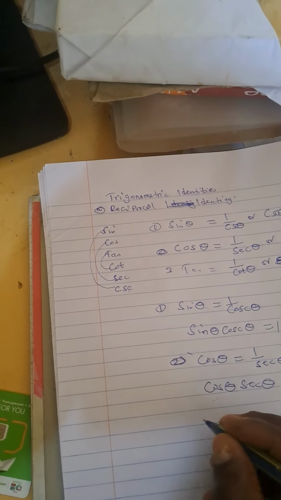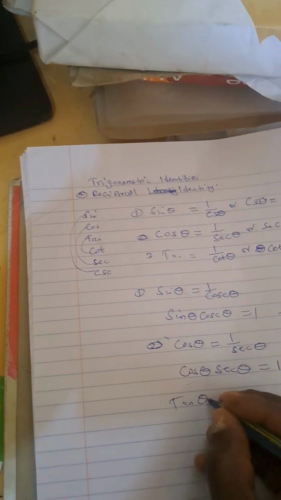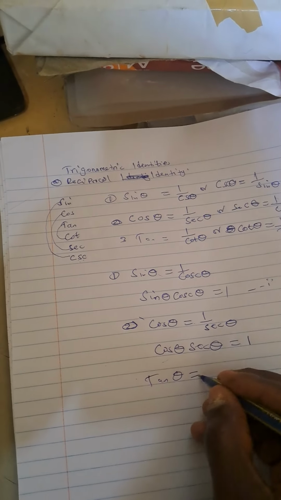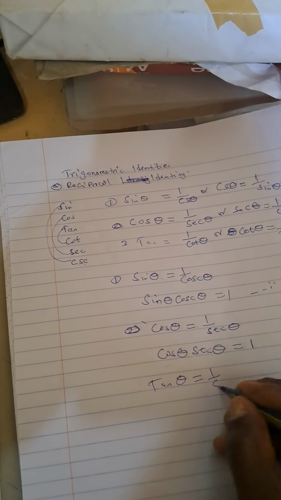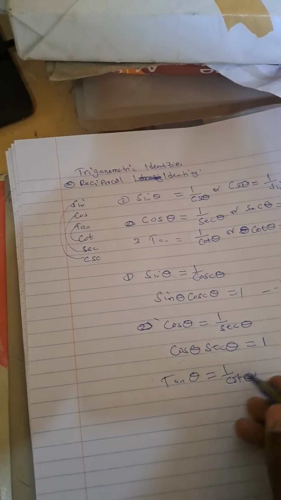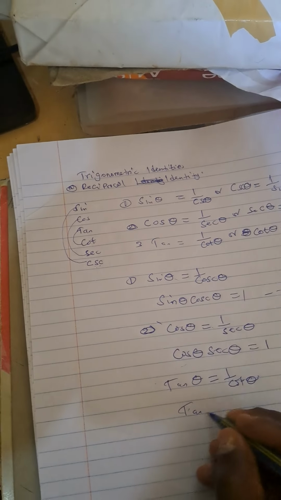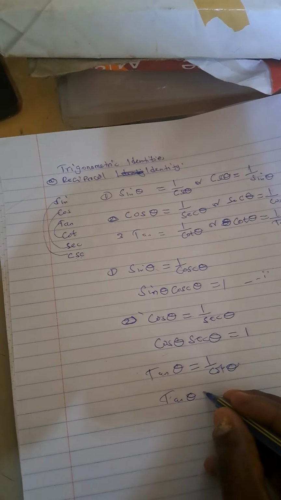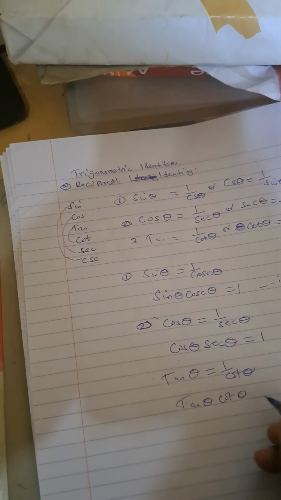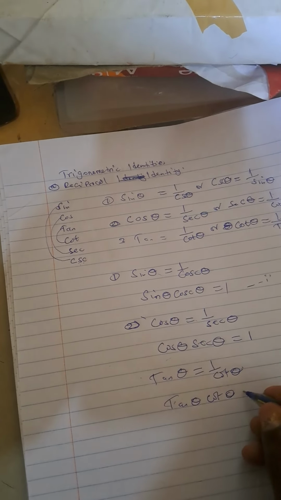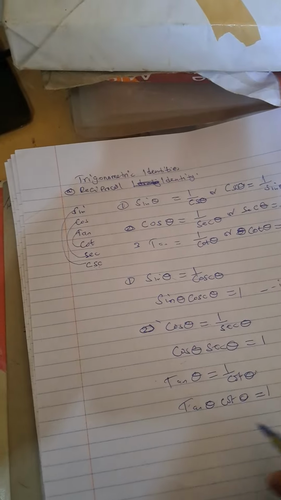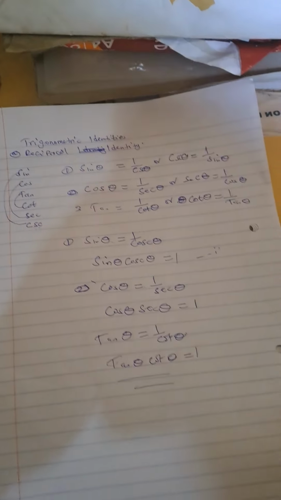Maybe the third one here, we can also say that tan theta is equivalent to 1 over cot theta. Then you cross multiply, where we can get tan theta times cot theta is equivalent to 1. So like that.